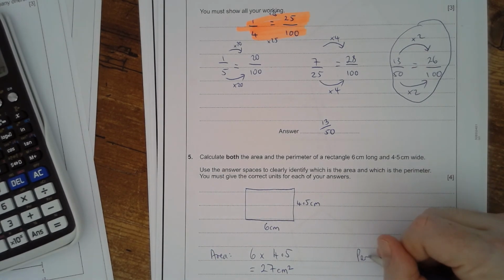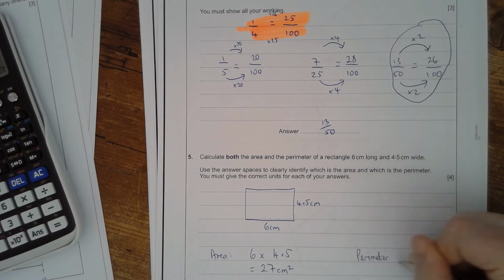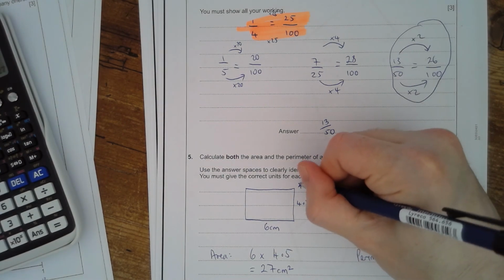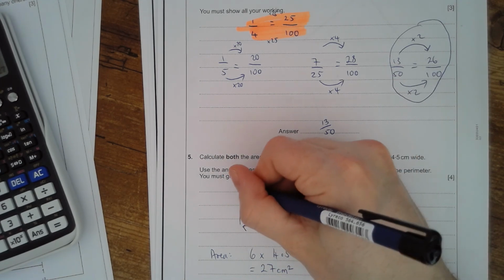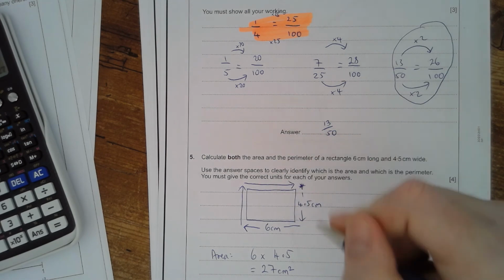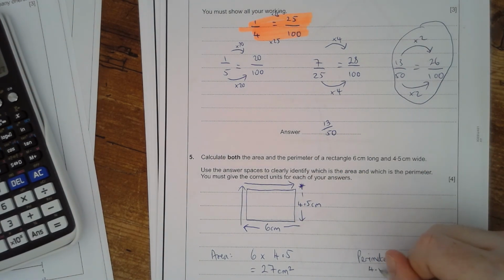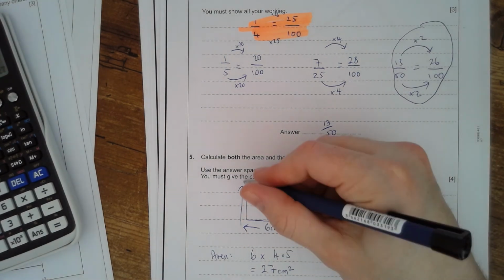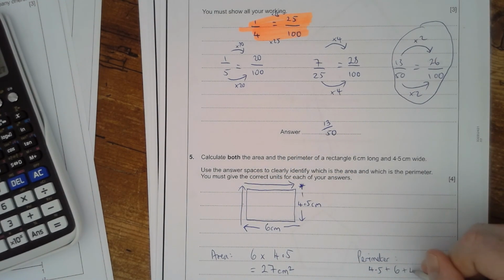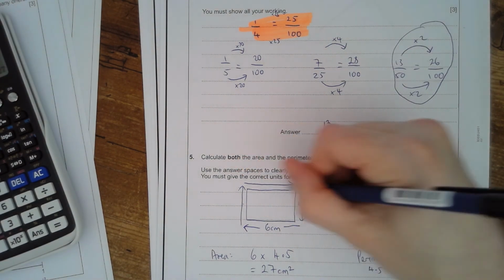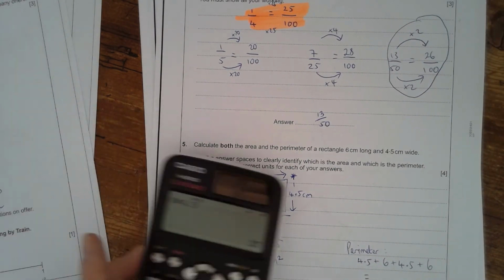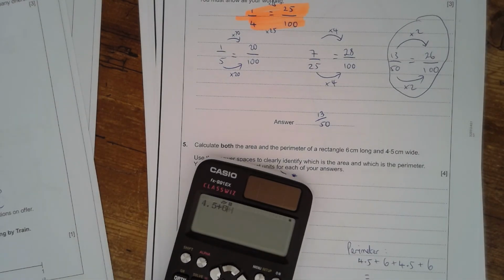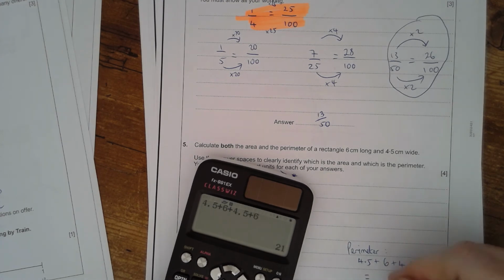To work out the perimeter, it is one full distance around the rectangle. So if I start here, and I do one full distance around it, until I'm back to where I started from, here. I've gone 4.5 plus 6 plus this distance here, which would be the same as that, so plus 4.5, and then I'm going to run the 6 centimeters back. Okay, so that will go into my calculator. 4.5 plus 6 plus 4.5 plus 6 gives me an answer of 21.